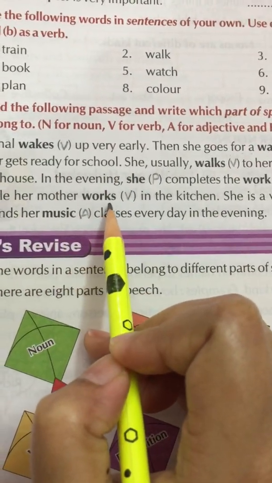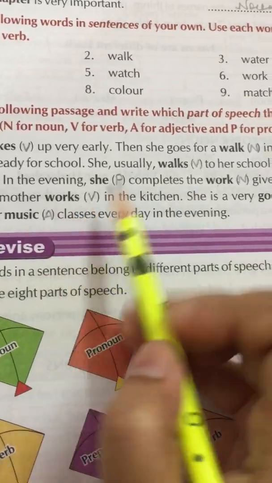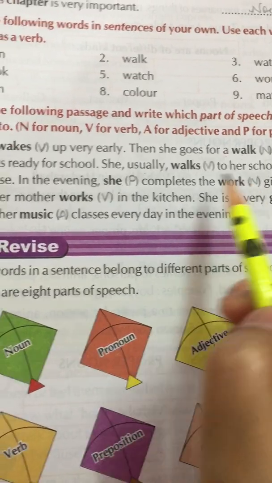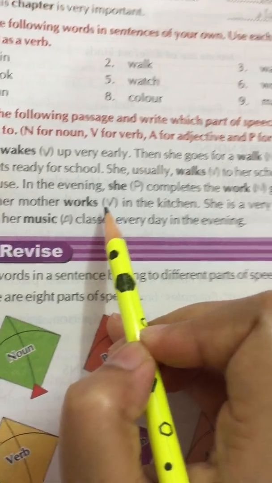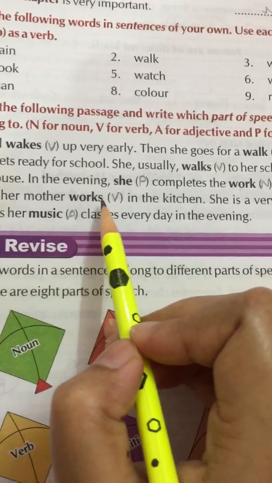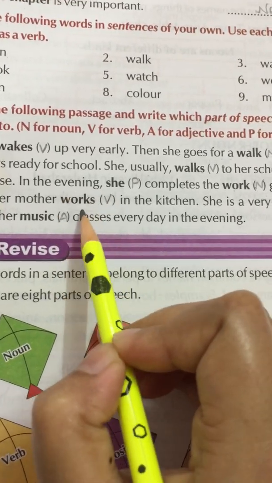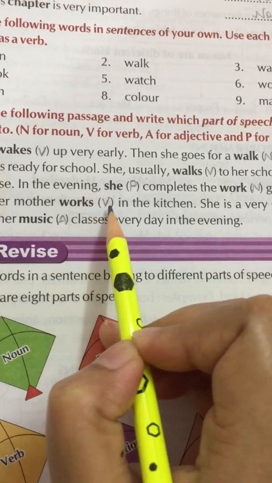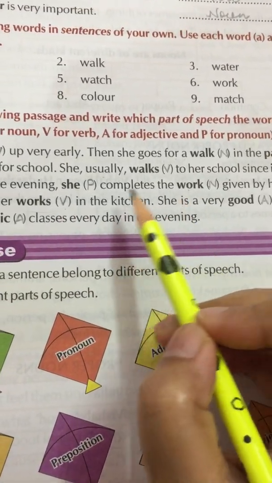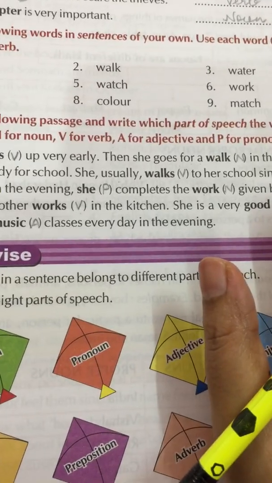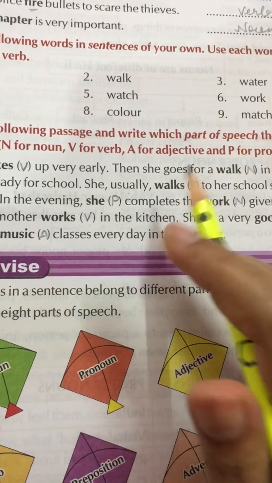While her mother works. Now same work. Can you see the difference? Here it was acting as a noun, but here in this part it is acting as a verb. Her mother is doing something. She is performing an action and that action is working. So this is a verb. In the kitchen. So you have to understand the difference, how the same word can be used as different parts of speech.